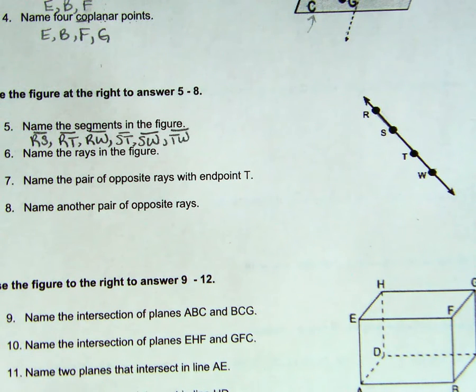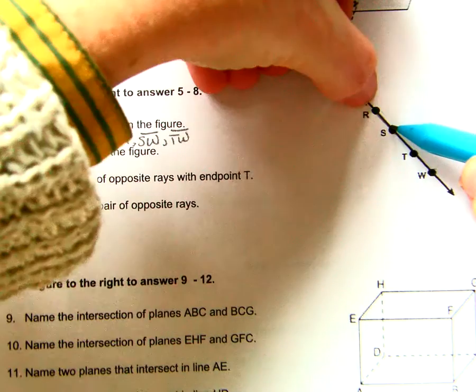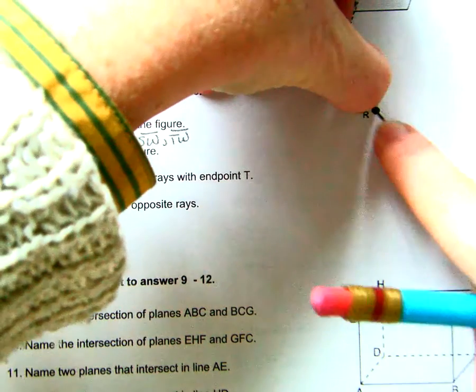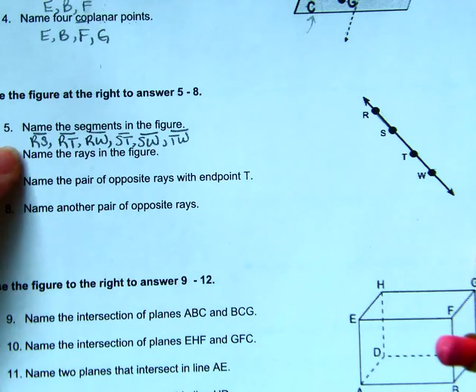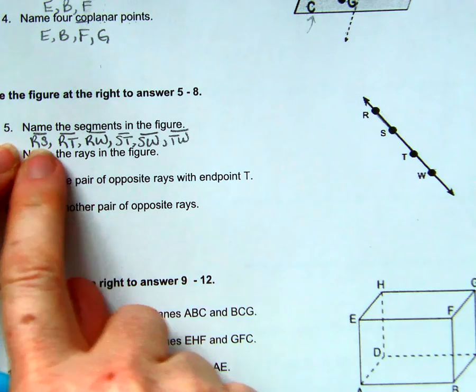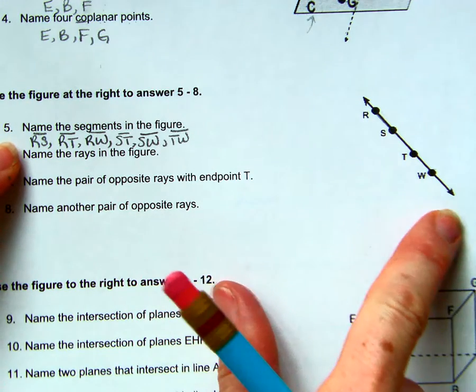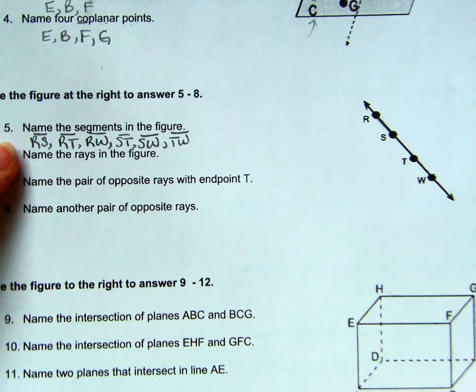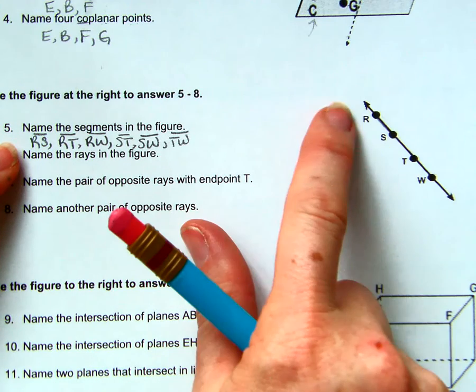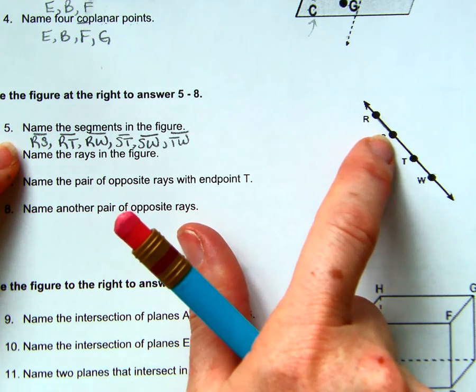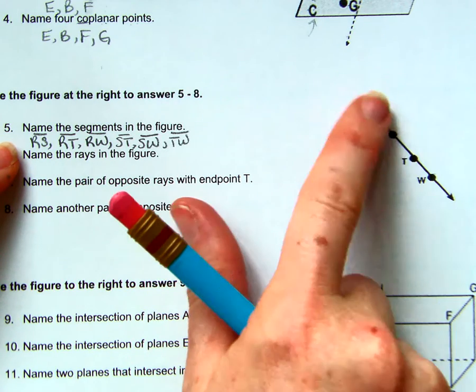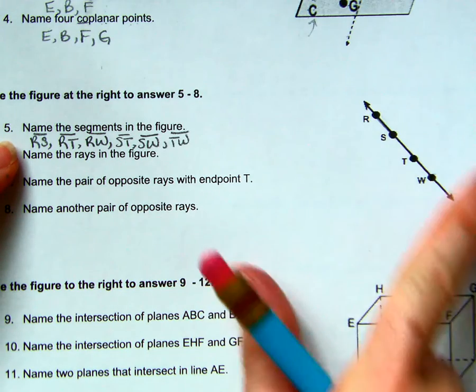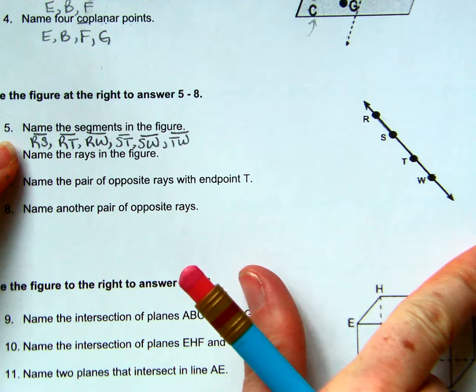Now, we can make each one of these segments a ray simply by putting an arrow. So instead of chopping it off at the point, we think about actually chopping it off here, and then it can go on forever, right? So each segment can become a ray. So if I put them in this order, I read this direction. So technically, I can make all of these rays because they can just keep going. And really, RS, RT, RW, they're all going to end up being the same ray because they all start at the same place and go in the same direction.